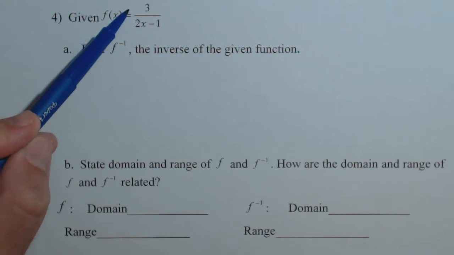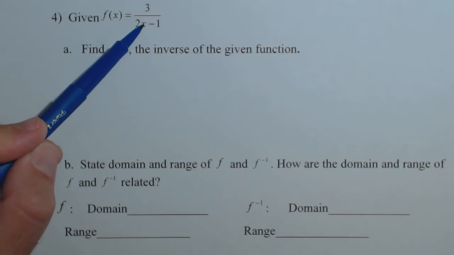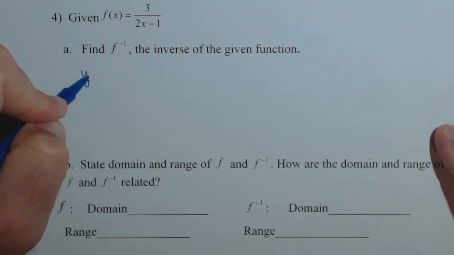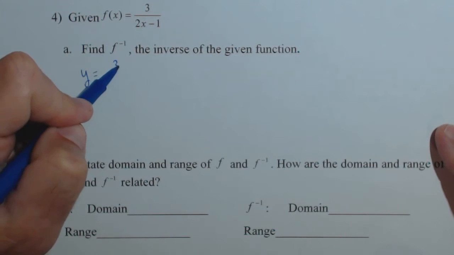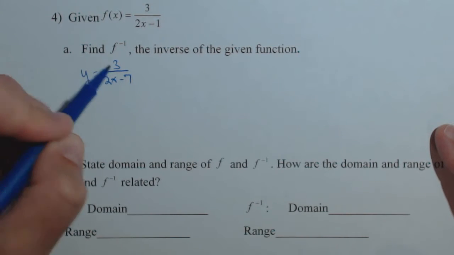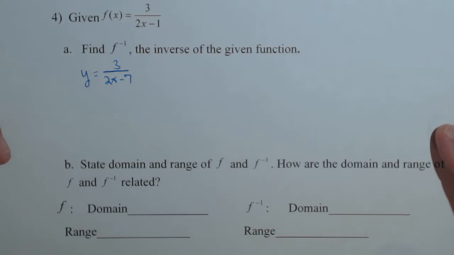So we want to find the inverse of f of x equals 3 over 2x minus 1. So one thing we might do is replace the f of x with a variable. It doesn't have to be y. It's just one that we always kind of associate with x. Now we want to solve this for x.